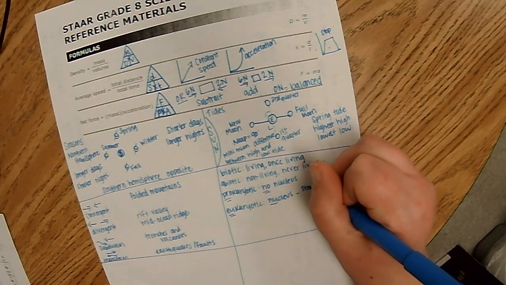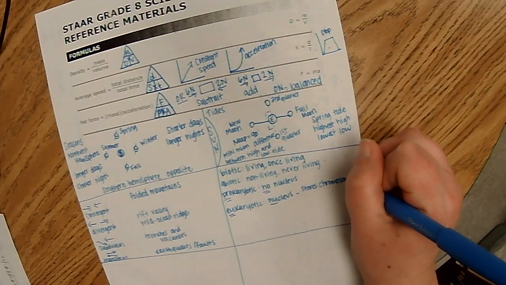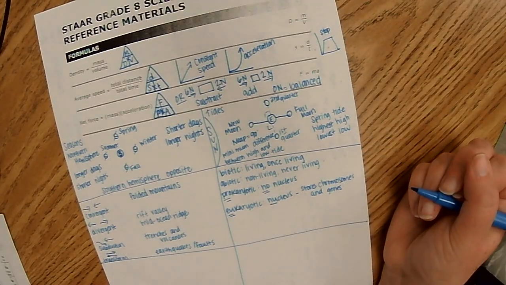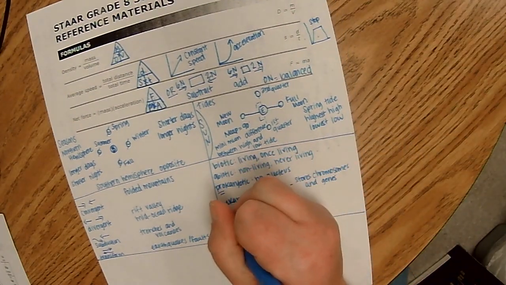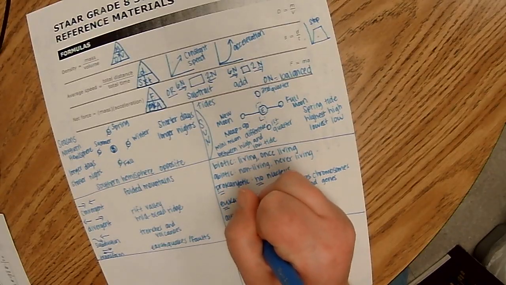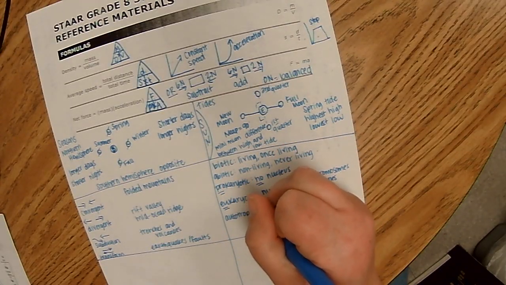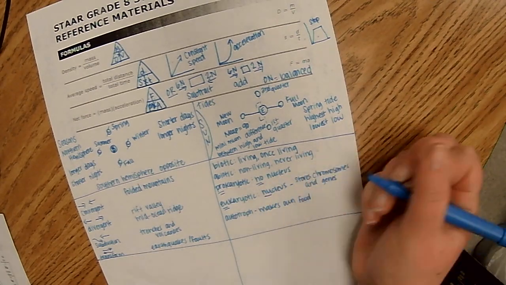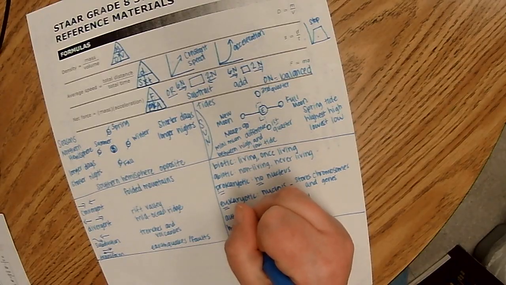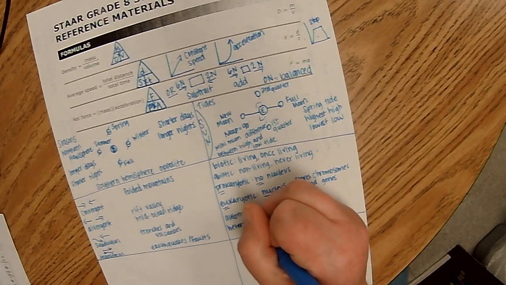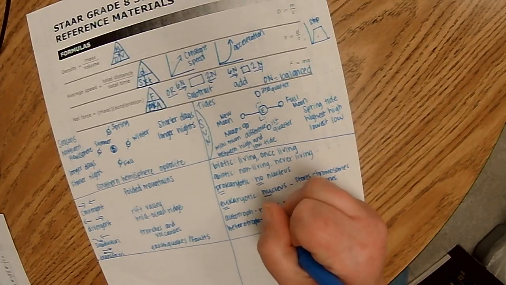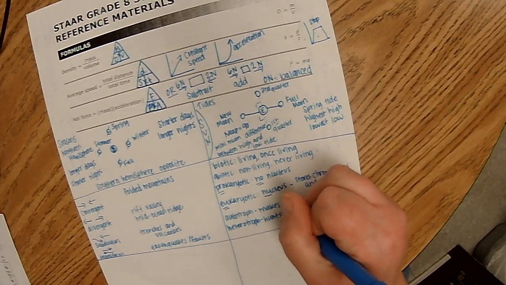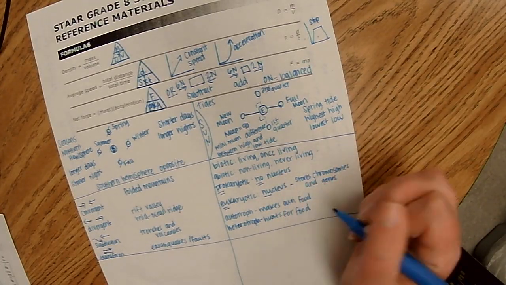So it stores chromosomes and genes. Okay, then we have autotrophs. Autotrophs make their own food. Or heterotrophs. Hunts for food, and you can remember that because both heterotroph and hunt start with an H.